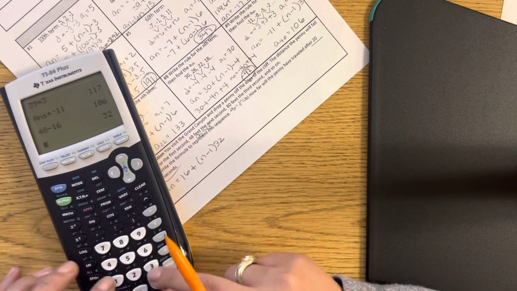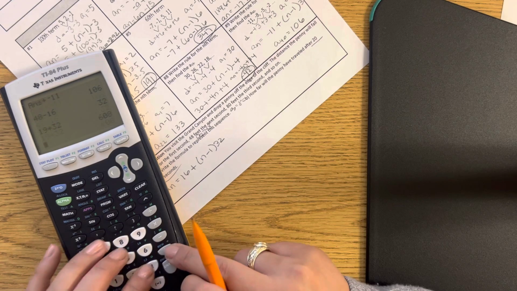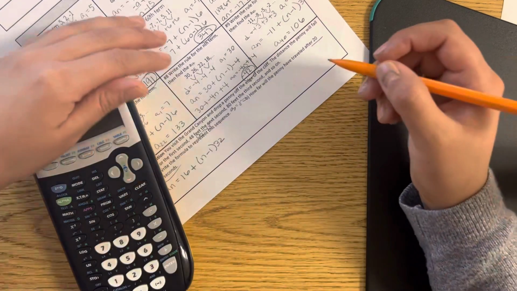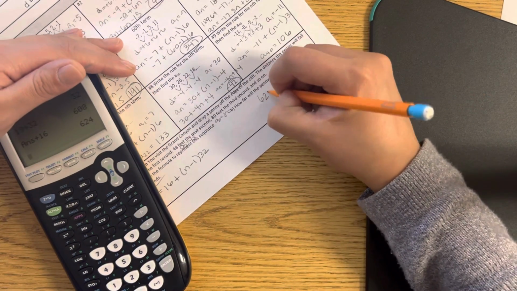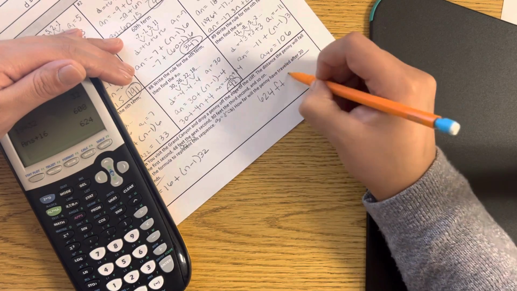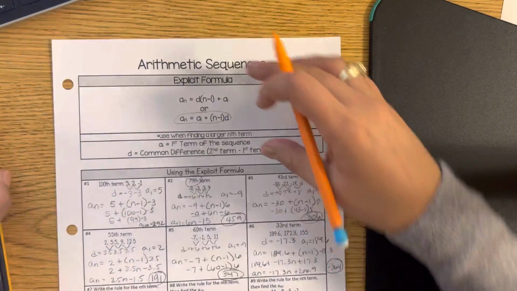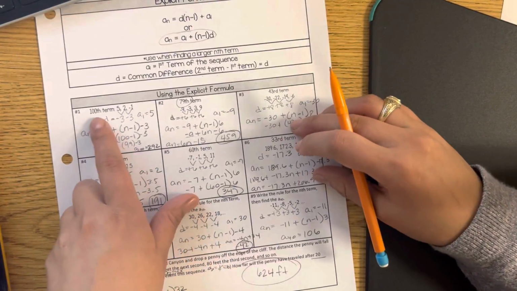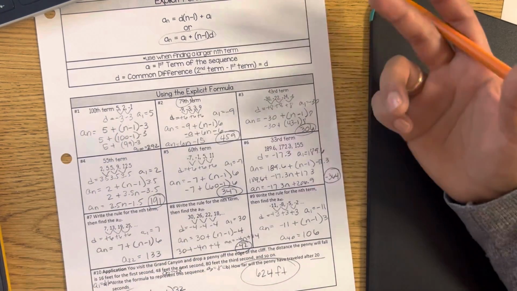So 20 minus 1 is 19. 19 times 32 plus 16. So it will fall 624 feet by the time it hits 20 seconds. So the explicit formula definitely comes in handy when you're thinking about terms larger than 10, per se.